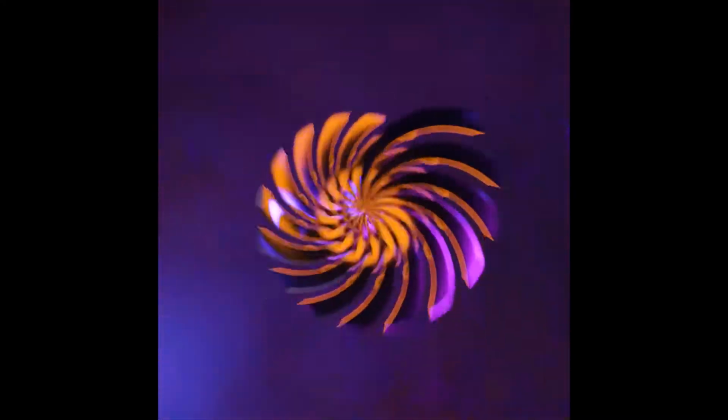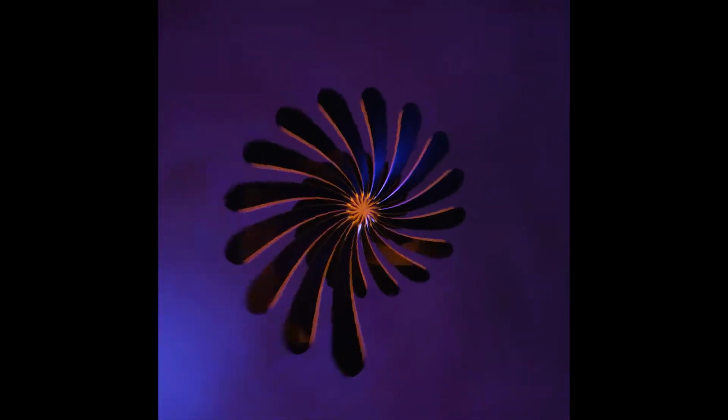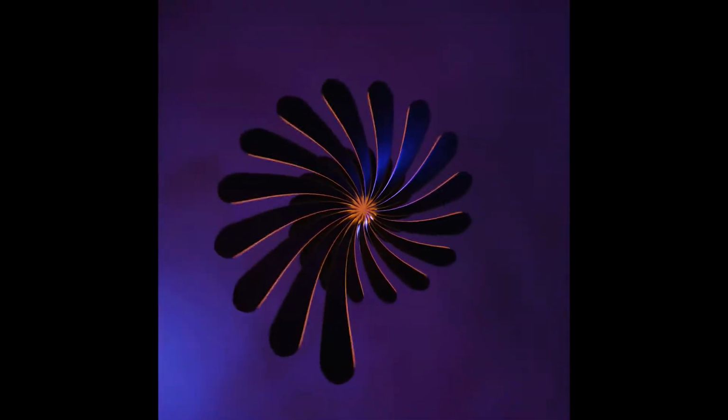What's up guys, and in this video I'm going to be showing you how you can create this really cool looking abstract loop using Blender. We're going to be using the modifier stack for most of the effect, so let's get started.